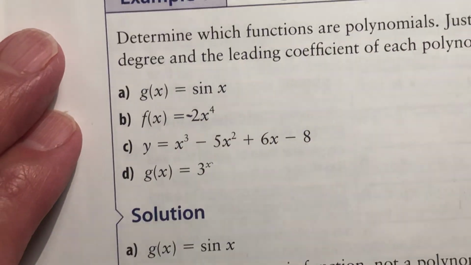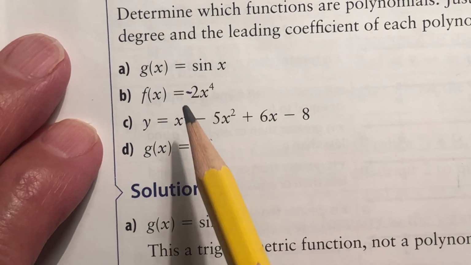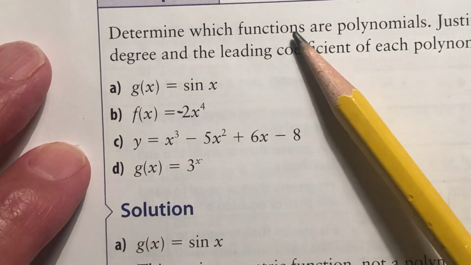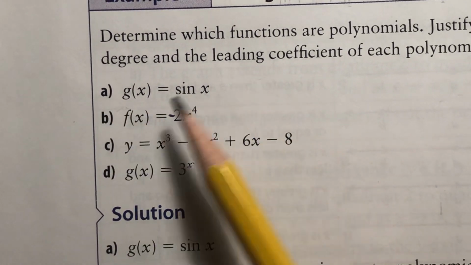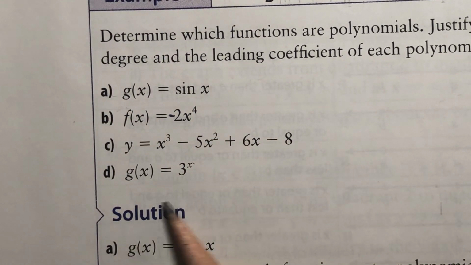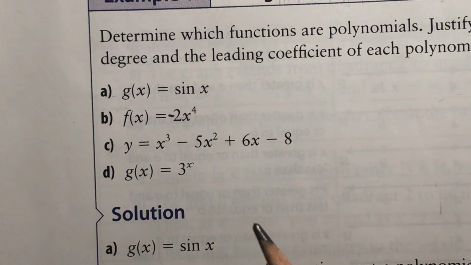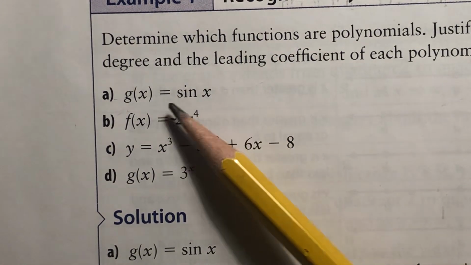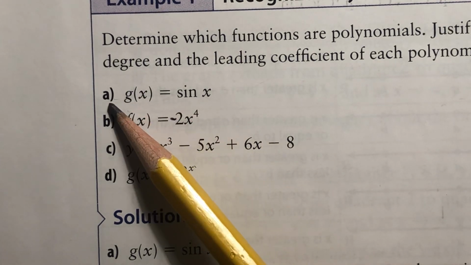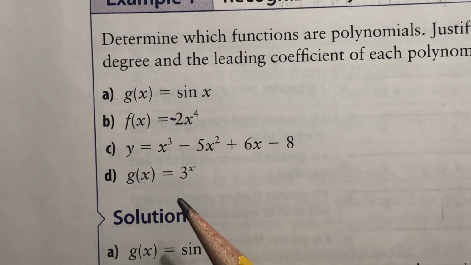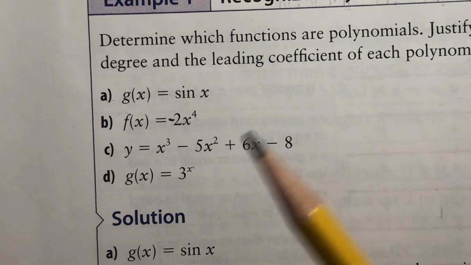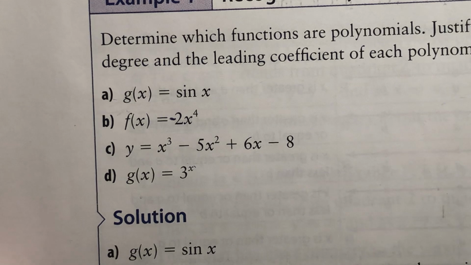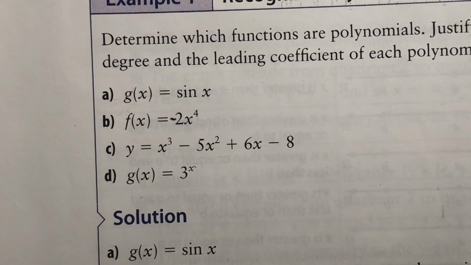Example 1. I'll just explain this. In Example 1, you have functions A, B, C, D. You have 4 functions. The question wants you to say: are these 4 functions polynomial functions, or are some of them not? So some of them may be polynomial functions, and some of the other ones may not be polynomial functions.